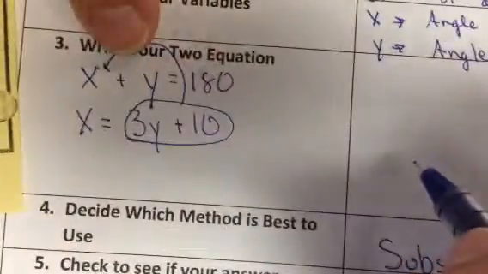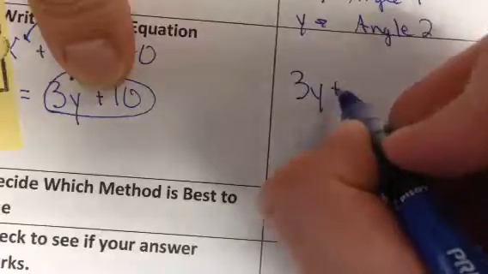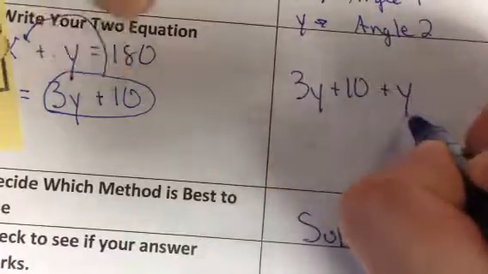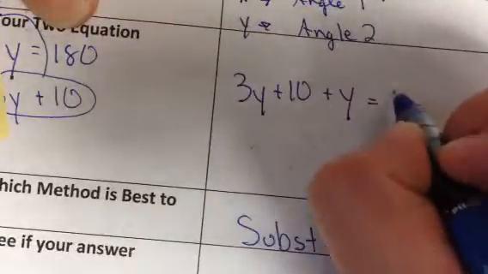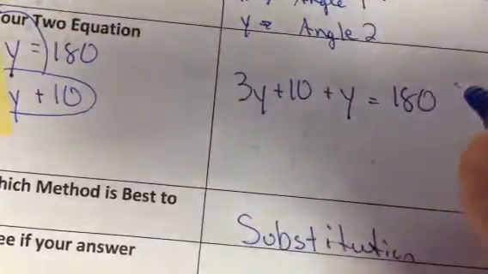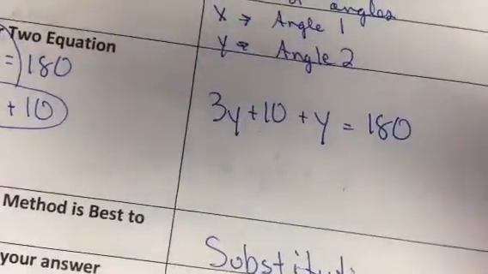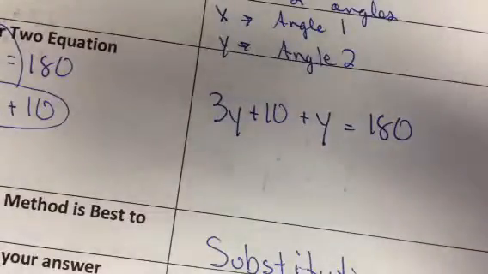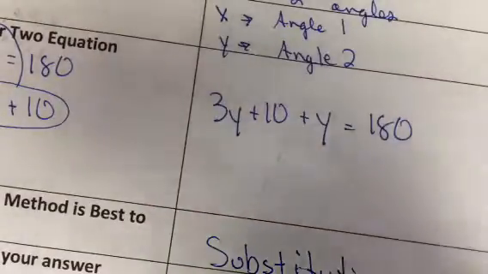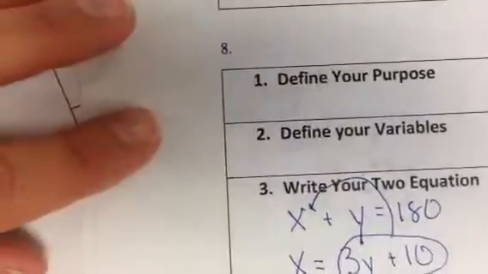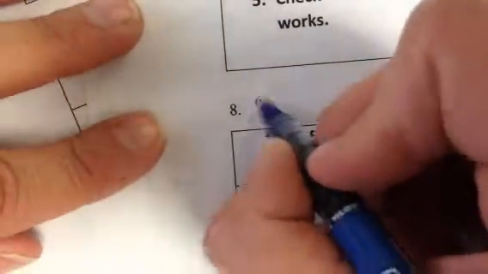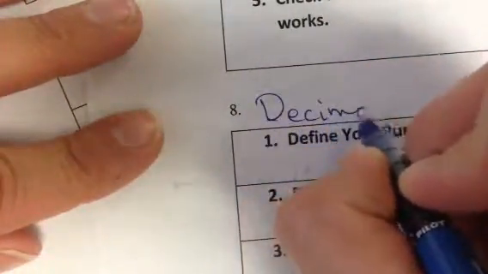So when you do that, instead of x adding to y, you have 3y plus 10 adding to the y, which equals 180. Then you'll be able to figure out what y is, and once you get y, you'll be able to figure out what your x is. And on number 8, I'm sorry, I have to take that back. I did say there was a decimal on number 8. I just didn't write it down.